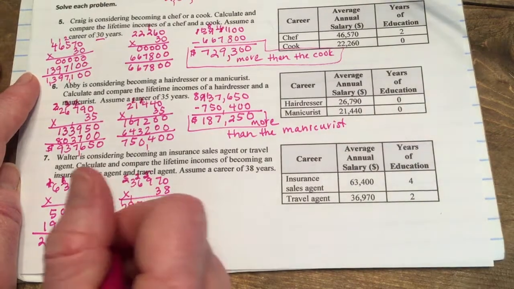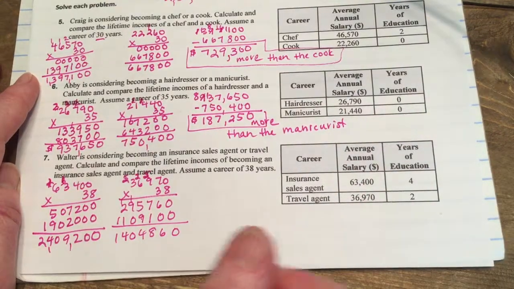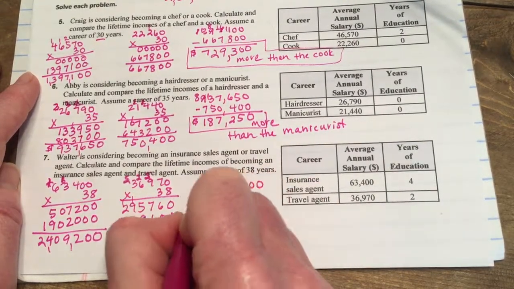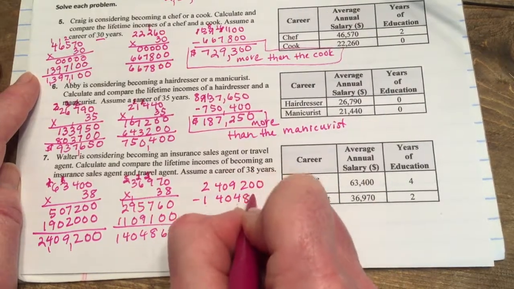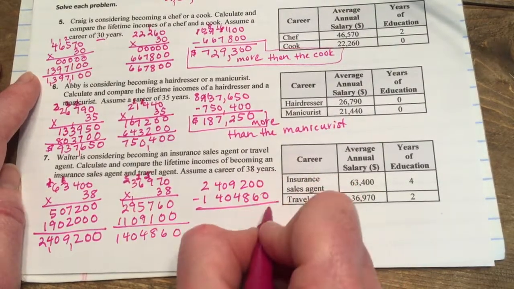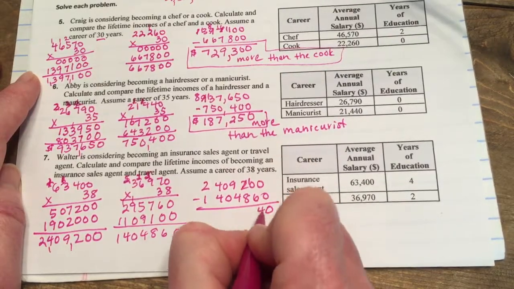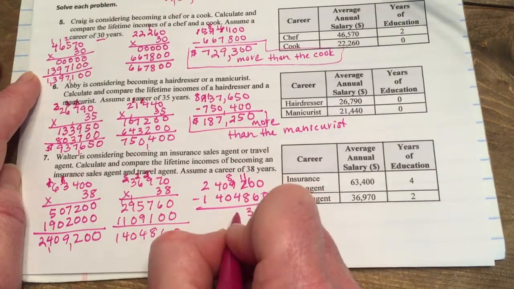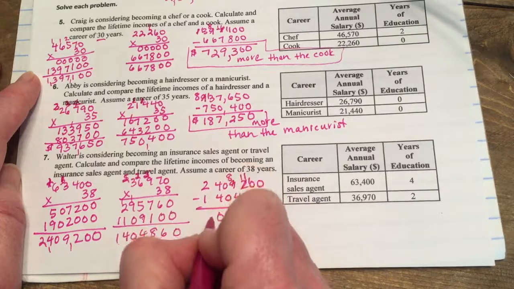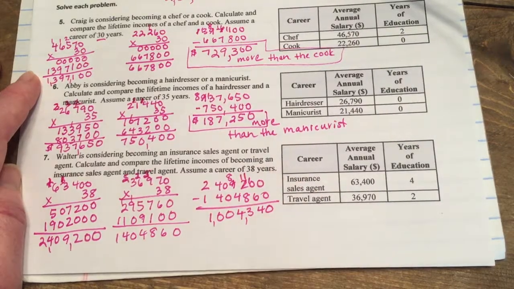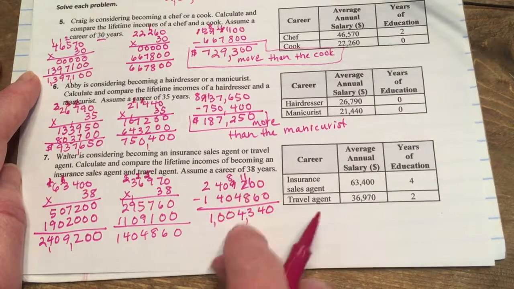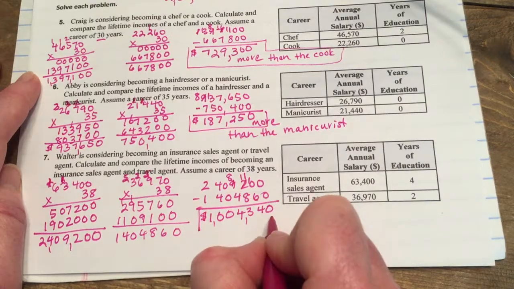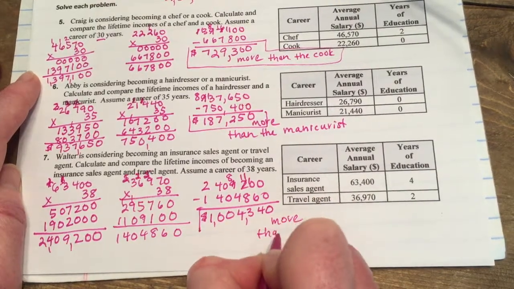And then if I want to know the difference, wow, look at that, $1 million difference for 2 years of education. Okay, not the only reason you choose your job, but wow, that's a big difference. Let's figure it out exactly. All right, so when I subtract, 0 minus 0 is 0, 10 minus 6 is 4, that's a 1 now, so 11. 11 minus 8 is 3, 8 minus 4 is 4, 0, 0, 1. So yeah, the insurance sales agent makes $1,004,340 more than the travel agent.